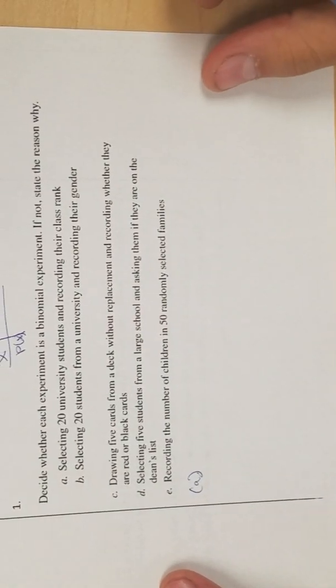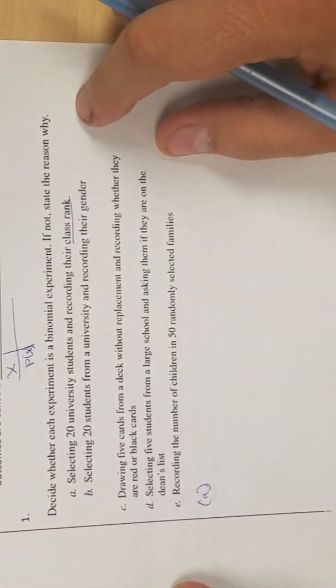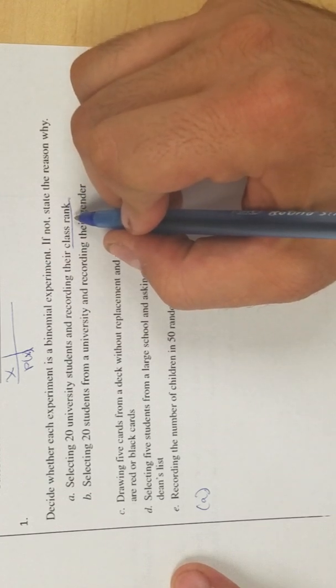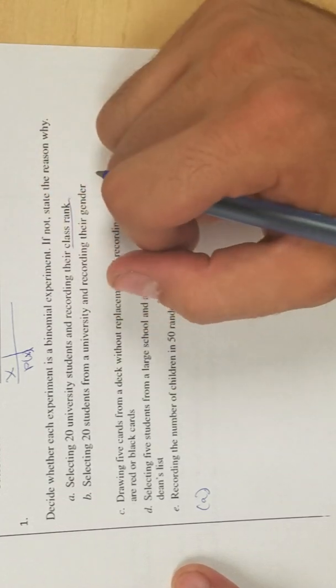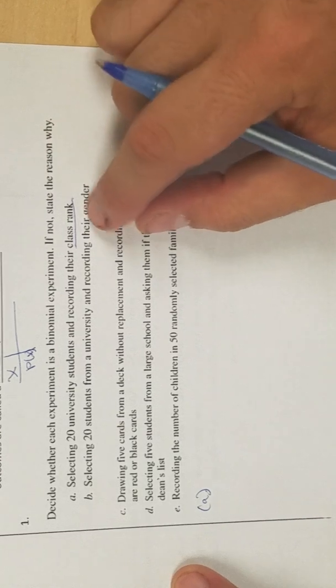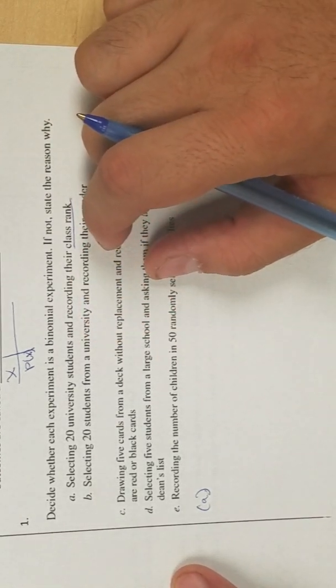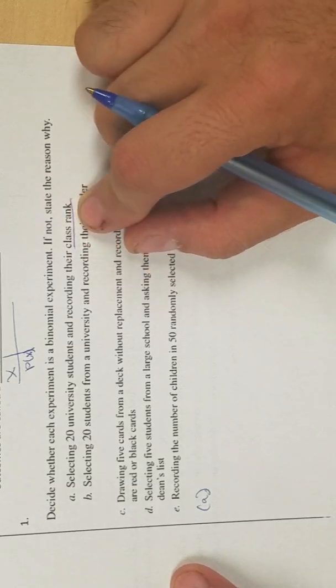So in that case, we're talking about class rank. So we can have multiple categories here, right? We can have freshmen, we can have sophomores, we can have seniors, we can have juniors. We can even have graduate students, because in a university you have undergraduate students and graduate students. So therefore there's more than 2 categories here.